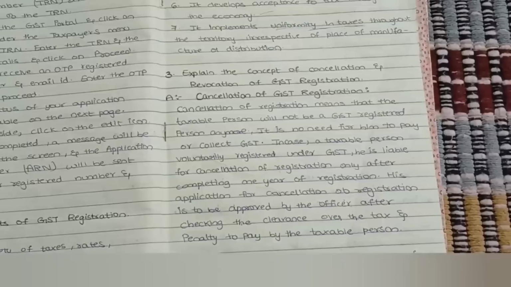So if we are cancelling GST registration, whatever pending GST I need to pay, they will check everything and they will update it. Okay, if I am not paying any GST amount, they will ask me to pay that amount and only later will they cancel my registration.